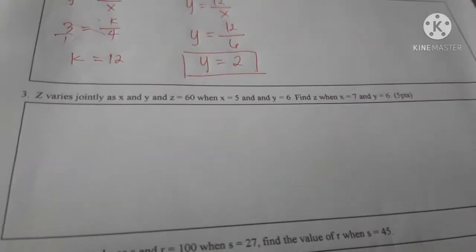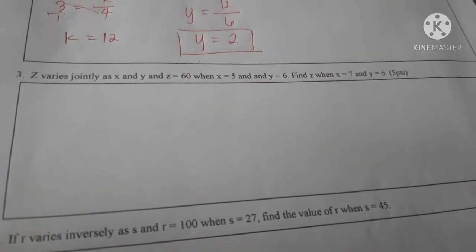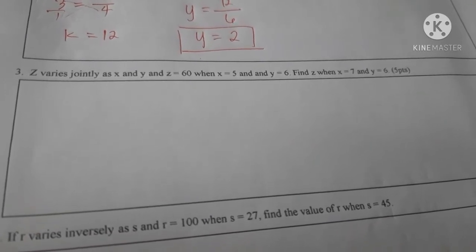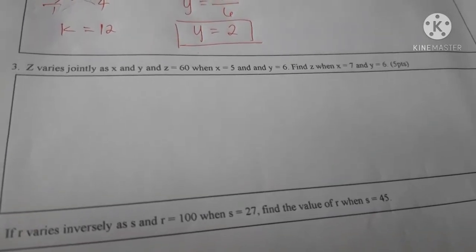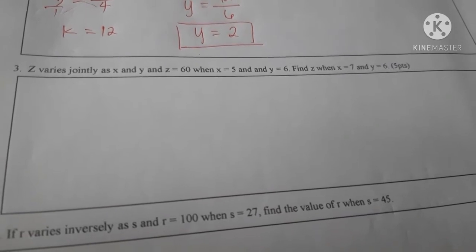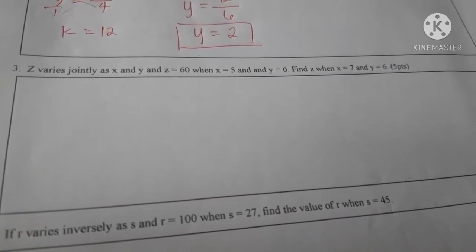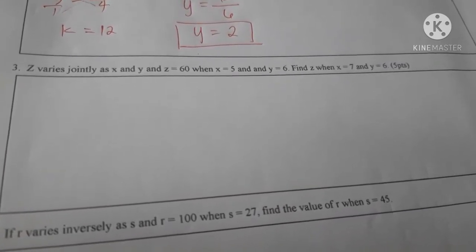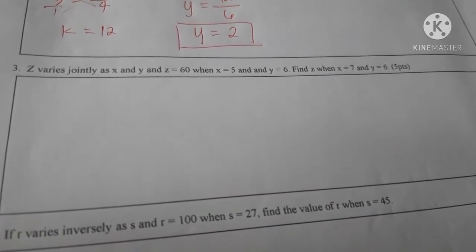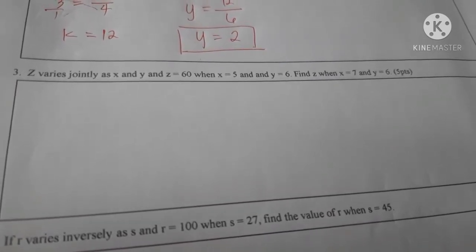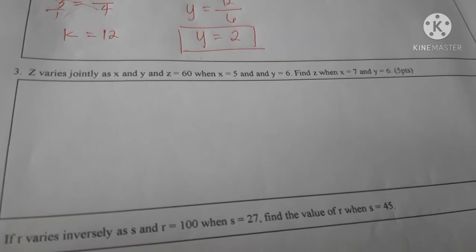For number 3, z varies jointly as x and y, and z is equal to 60 when x is equal to 5 and y is equal to 6. Find z when x is equal to 7 and y is equal to 6.